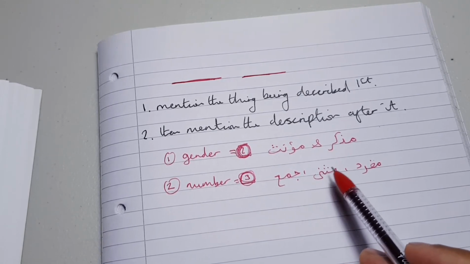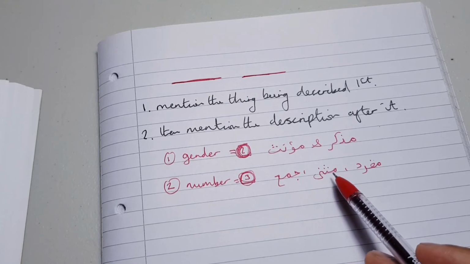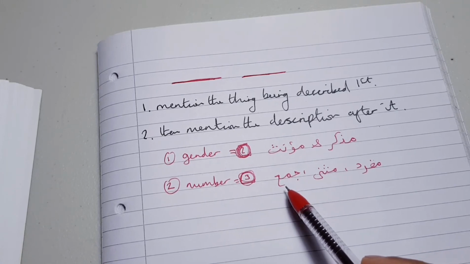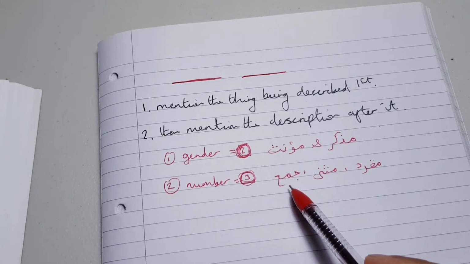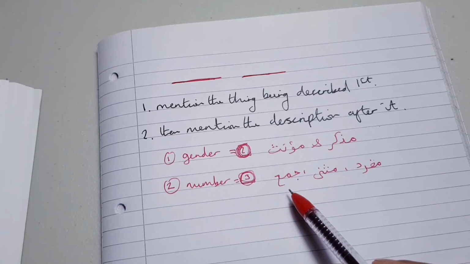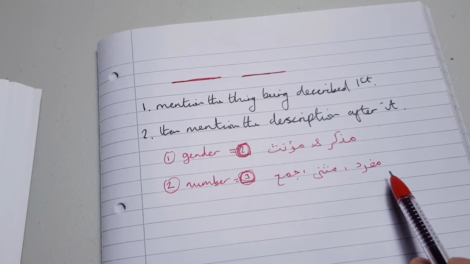How do we construct the dual form? We're going to learn inshallah later on in this book. But the point here is baytani kabirani. The description also has to be dual. And then if it's jam', for example, I would say buyutun kabiratun. Or another example, muslimuna tiwalun, tall Muslims, and so on. These are just examples.